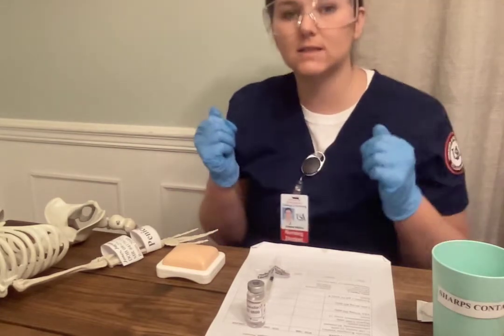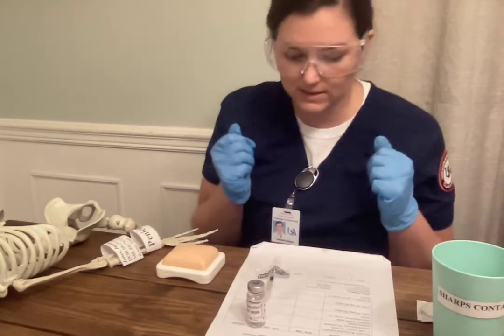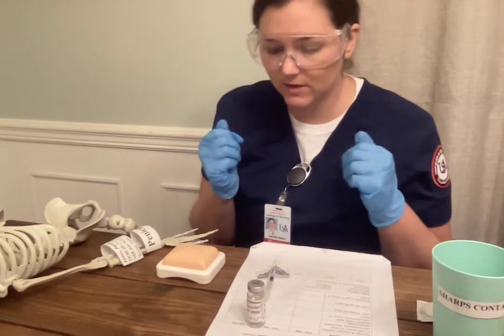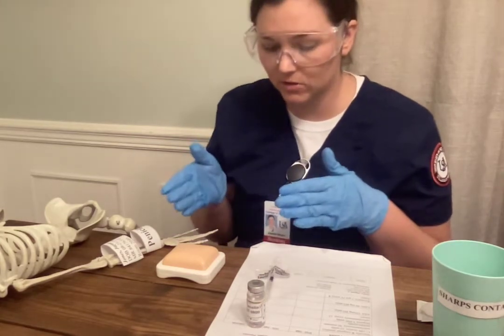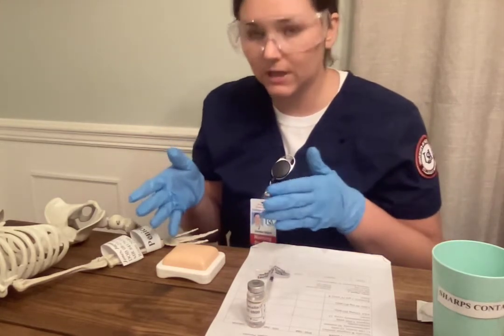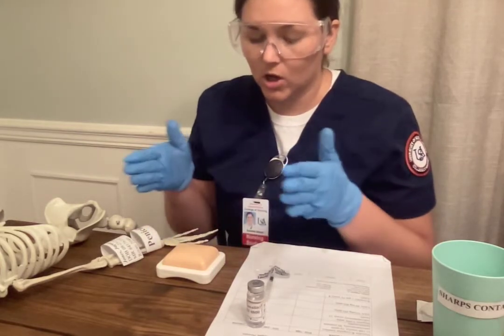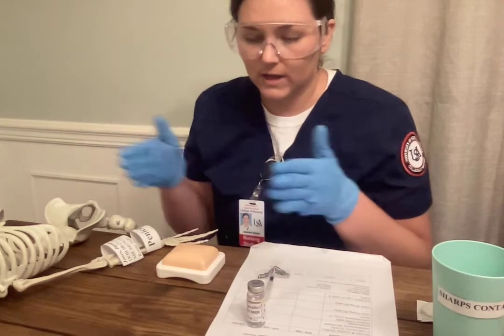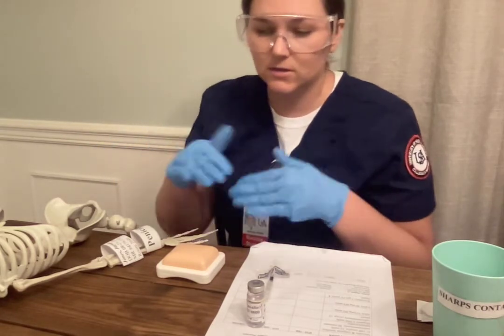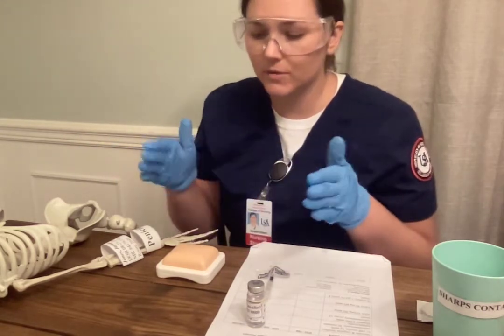Okay, and because this is an insulin subcutaneous injection, I'm going to give the injection in the abdominal region, and I will give the injection at least 2 inches away from the umbilicus on all sides. There's a 2-inch border around the umbilicus.